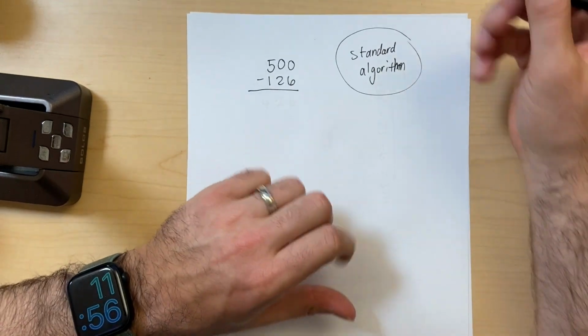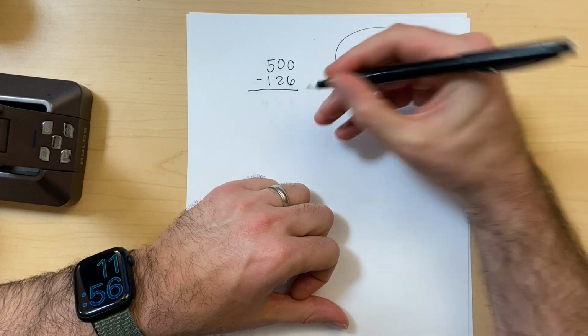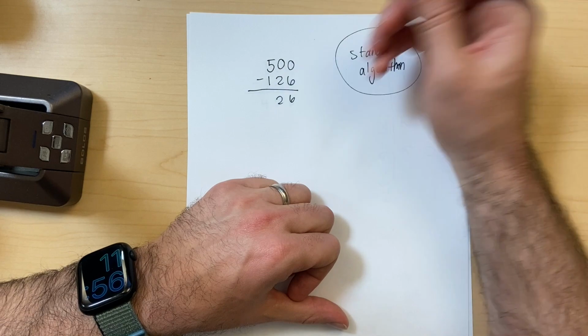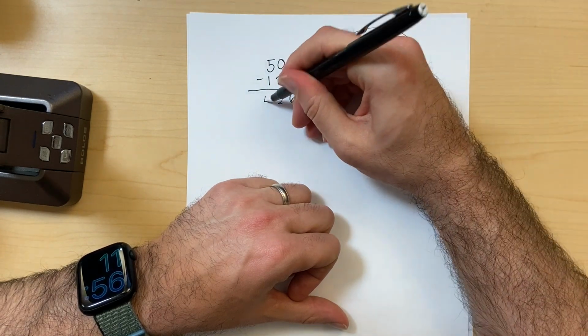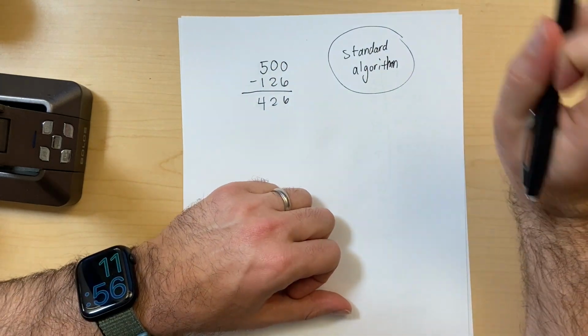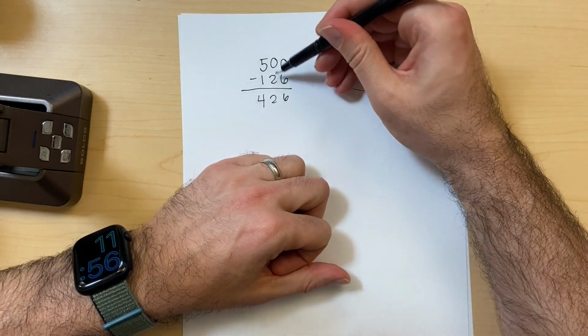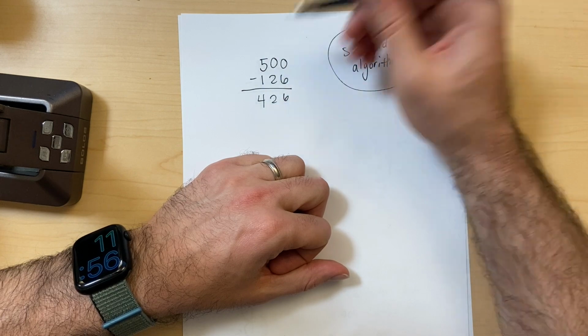Third graders will do this a lot. They will say 0 minus 6 is 6. 0 minus 2 is 2. And 5 minus 1 is 4. Now, adults probably recognize that that's just not true. 0 minus 6 is not 6. 0 minus 2 is not 2. 5 minus 1 is 4.